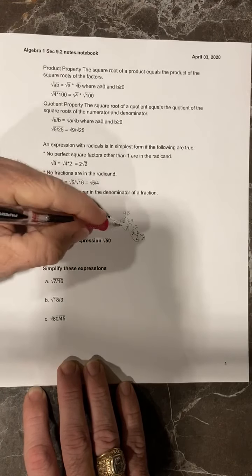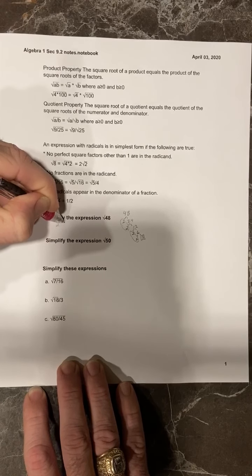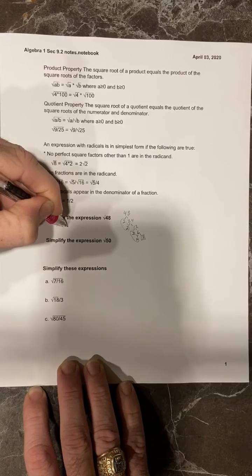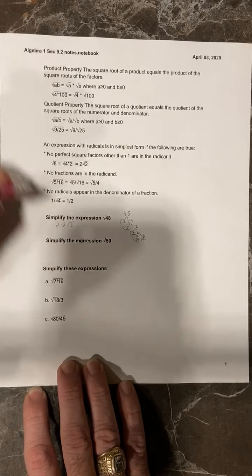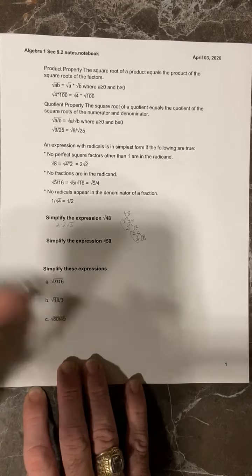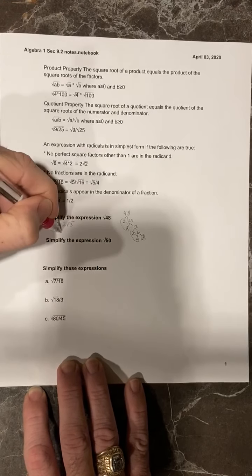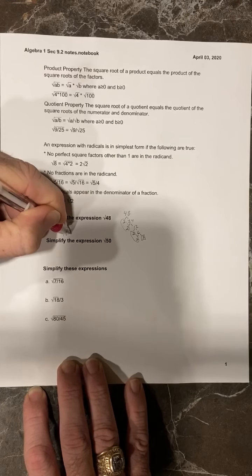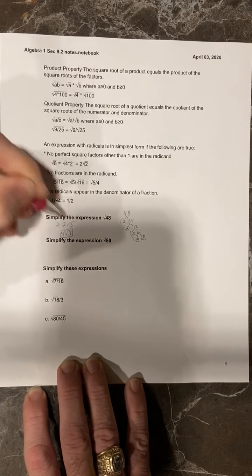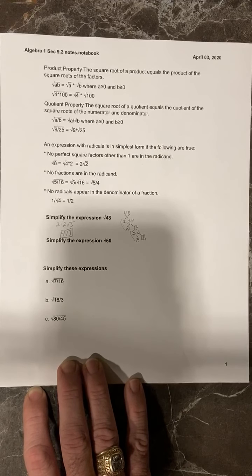So I got 2 sets of 2. So that gives me 2 2's that can come out of the radical. And 3 stays behind. Now, outside the radical, we can go ahead and multiply the 2's. 2 times 2, and we end up with 4 square roots of 3 as our simplified expression.